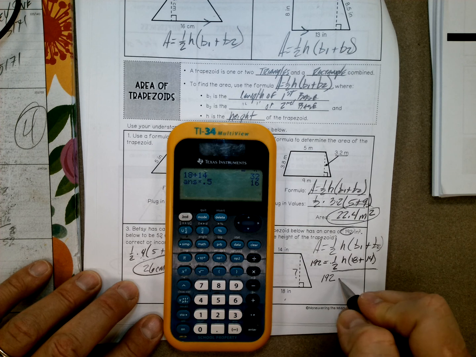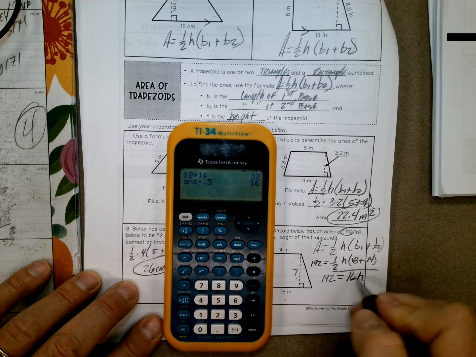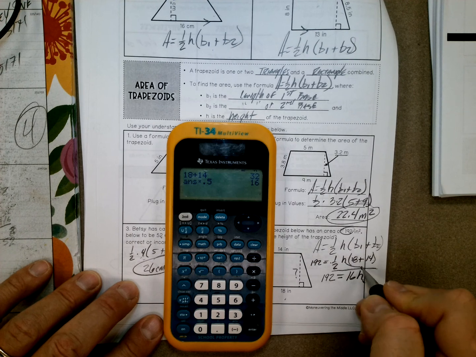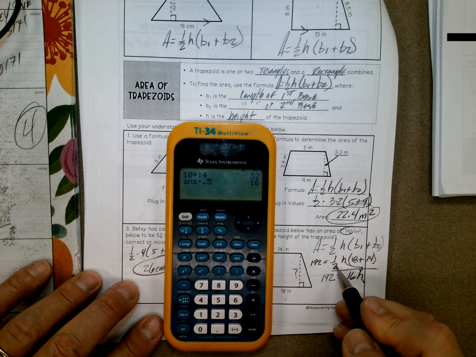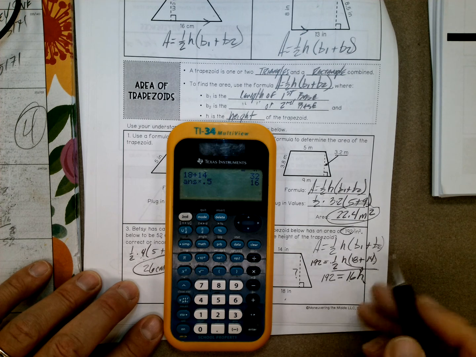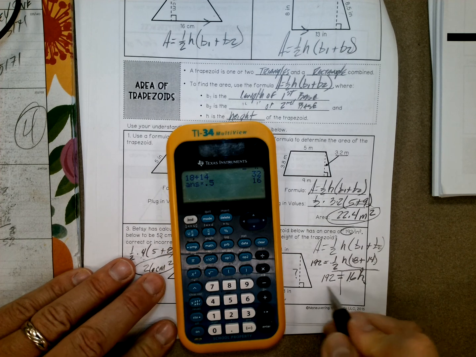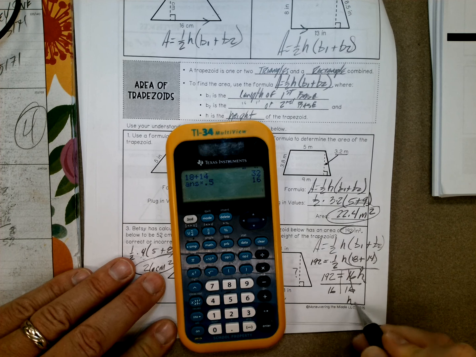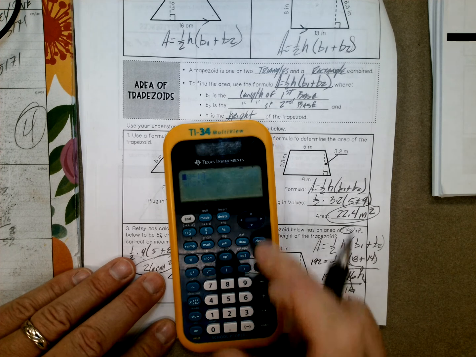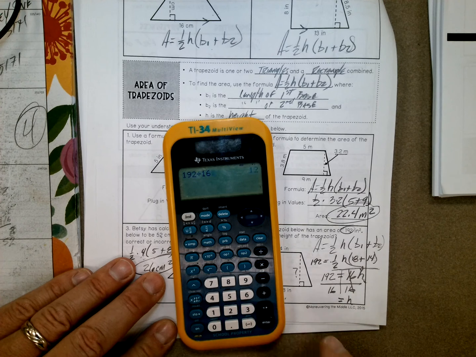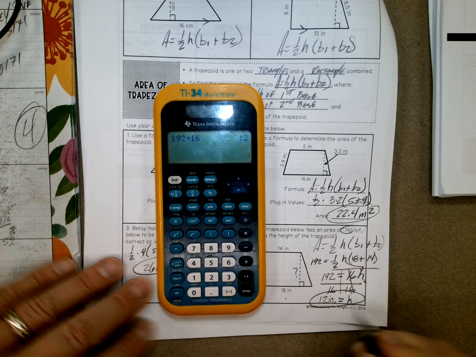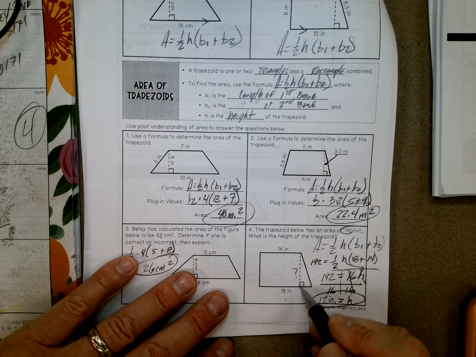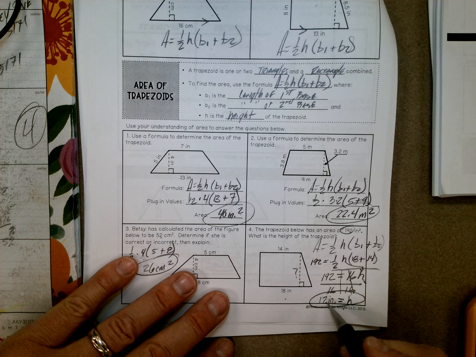So 192 equals 16 what? What we're looking for is H. So I bring that down. How did I get the 16? I added these two up, and then I divided it by 2 or multiplied it by 0.5 or a half, whatever works. Now we have a one-step equation, which we're going to divide both sides by 16. So if I take 192 and divide it by 16, I end up with 12. 12 what? 12 inches, because this is not area, it's a vertical distance, it's linear. So that means it's in just basic units of inches.